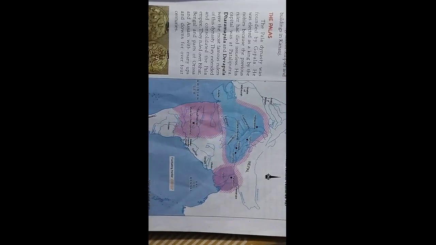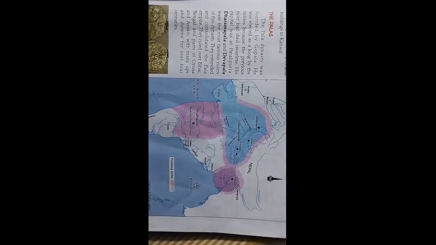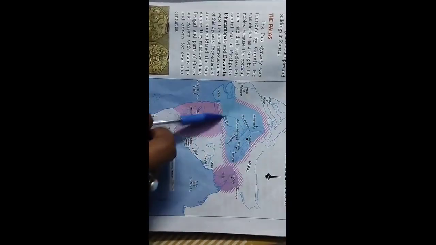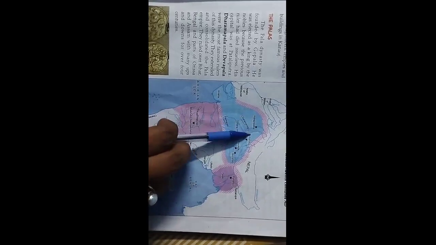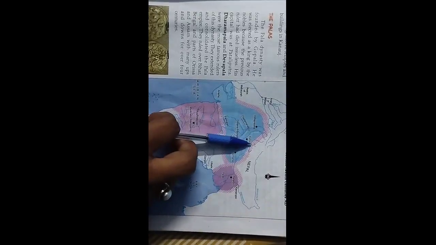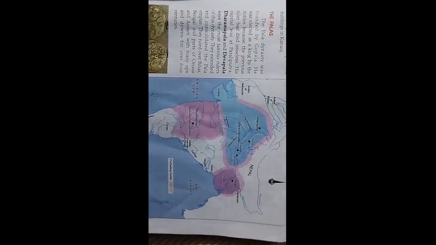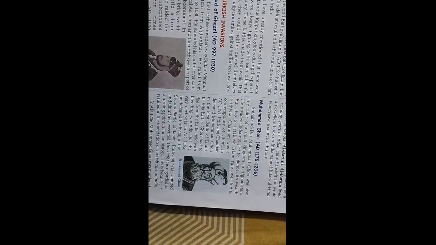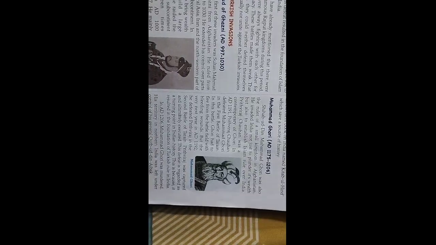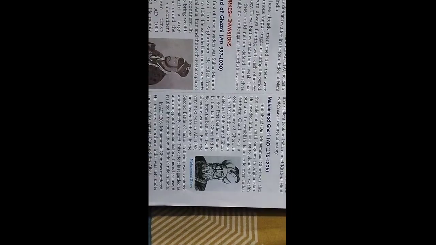Between 1192 CE and 1206 CE, Turkish rule extended over the Ganga and Yamuna Doab and the Bihar and Bengal region. Okay, class. He ruled here after the defeat of Prithviraj Chauhan. But class, Muhammad Ghori also didn't stay in India, like Mahmud of Ghazni, but he left the provinces that he had conquered in the hands of his slave, Qutbuddin Aibak, who acted as regional governor.